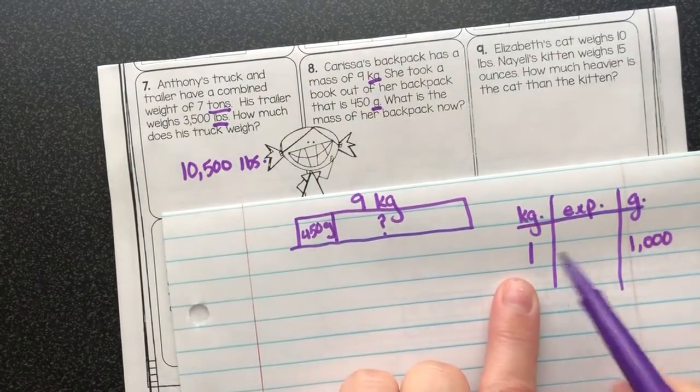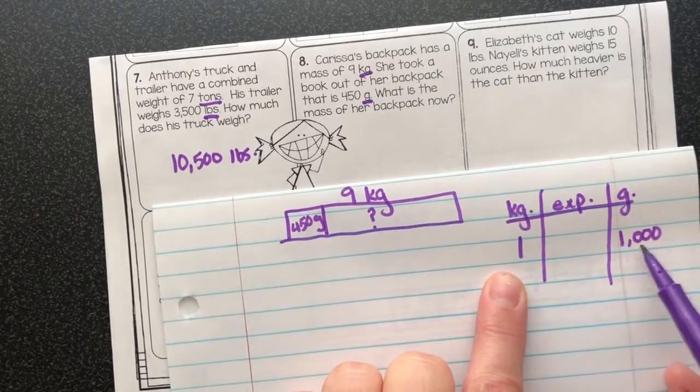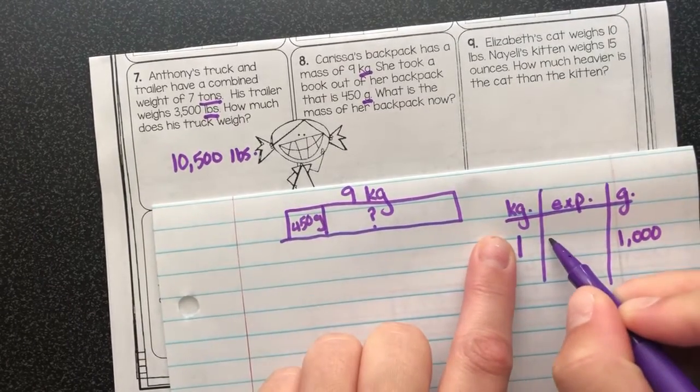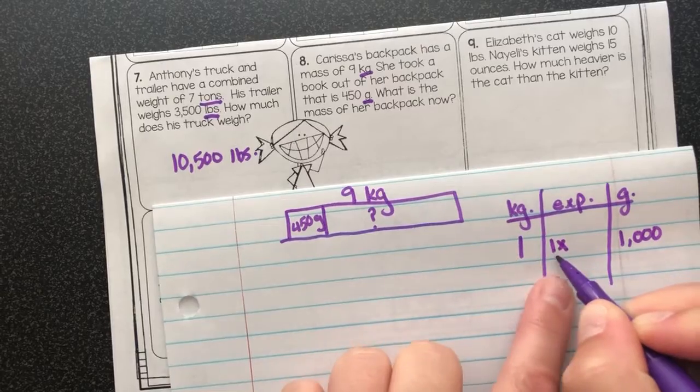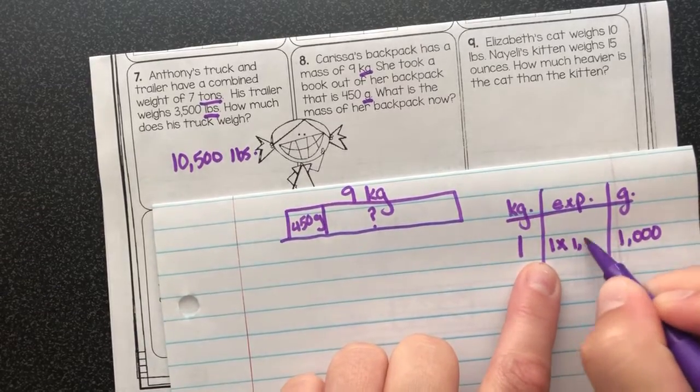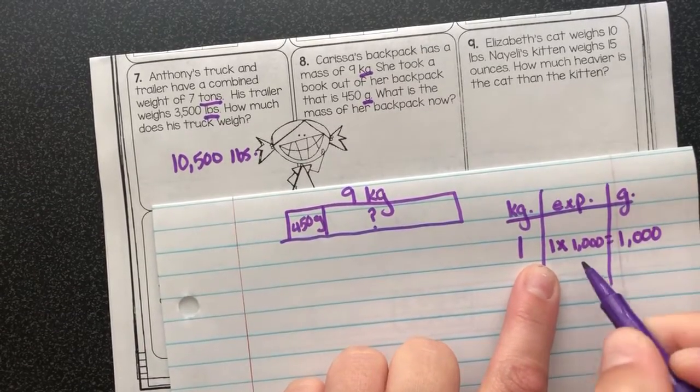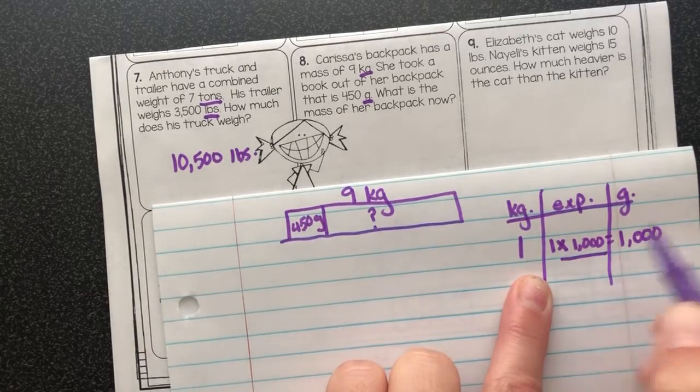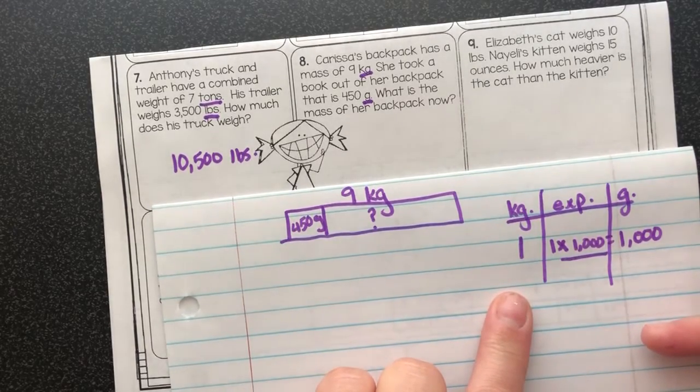Now look at my numbers. Going from smaller to bigger, so I have to multiply. And to get 1,000, when I'm multiplying times 1, I have to multiply times 1,000. So for this problem, my rule is to multiply times 1,000.